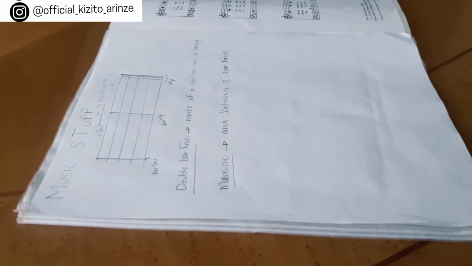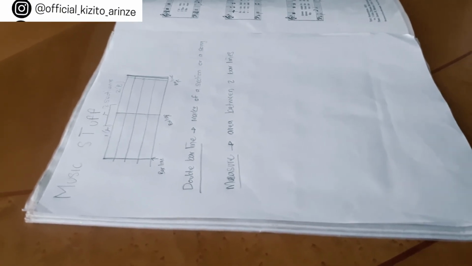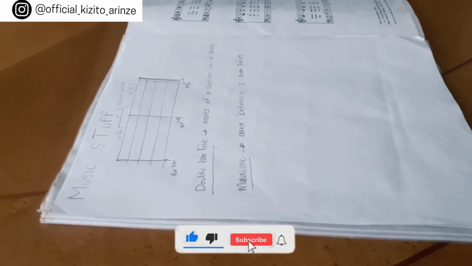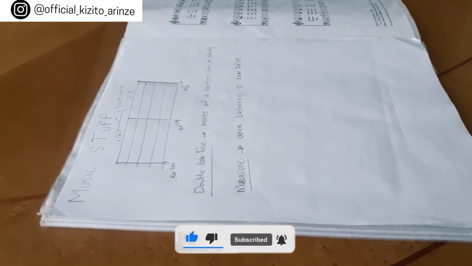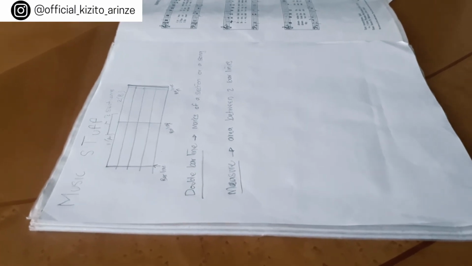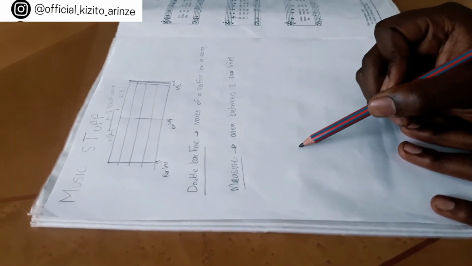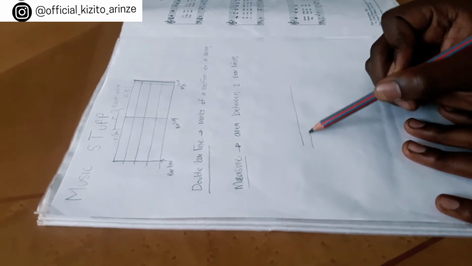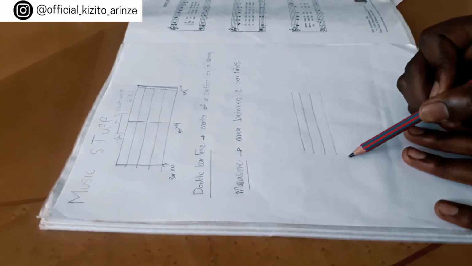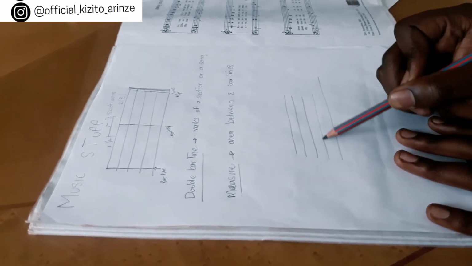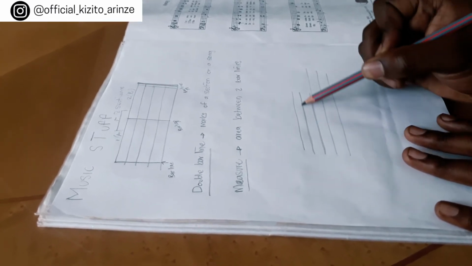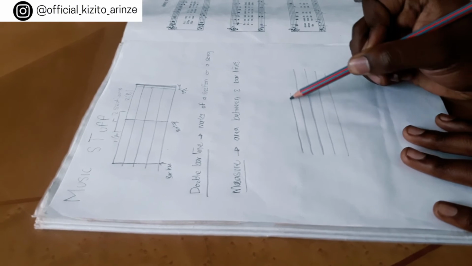Now, if we want to write more music, one would ask, the staff with 5 lines is just too small. Then we have something called ledger lines. Let's first start with our basic staff that has 5 horizontal lines. Let me make it a bit longer so I'll be able to easily illustrate what ledger lines are.